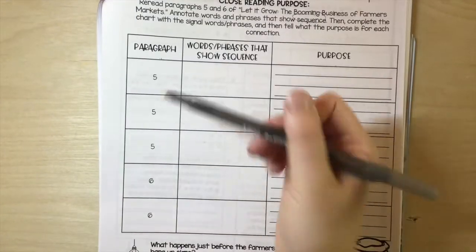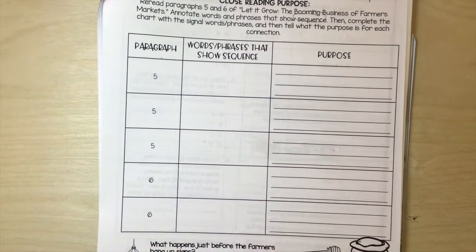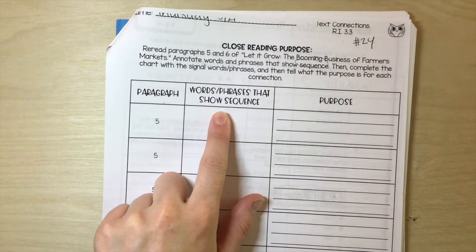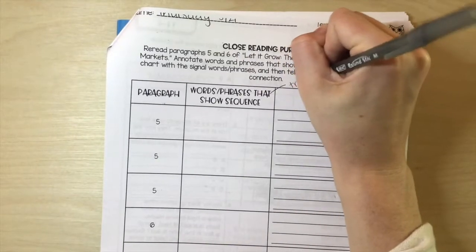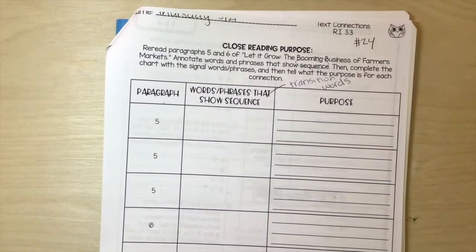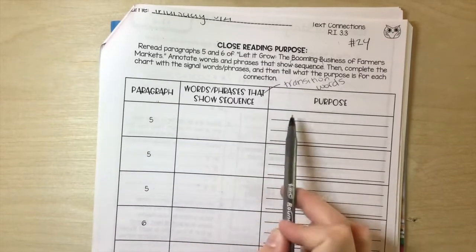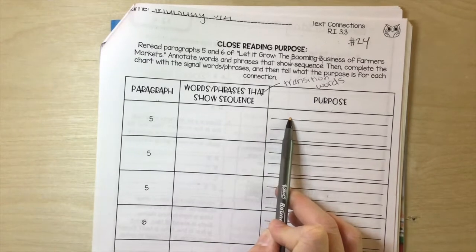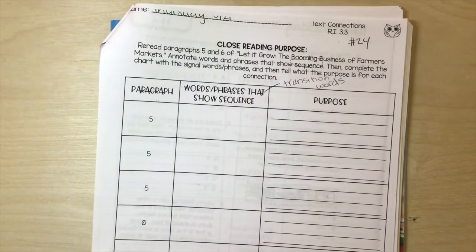You can see there are 3 sequences in paragraph 5 and 2 sequences in paragraph 6. When we're talking about words or phrases that show sequence, back at my anchor chart, we're looking for what are called transition words. Remember we talked about how transition words tell us a sequence is going to happen. We're going to write the transition words right here, and then talk about the purpose. What is the purpose of this transition word? How is it going to show us the sequence of events? So we're going to read paragraph 5 right now, and look for sequence words.